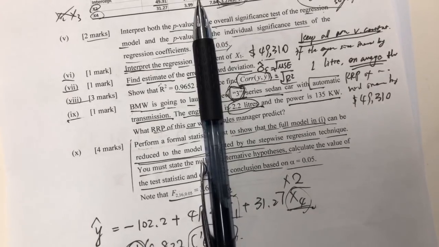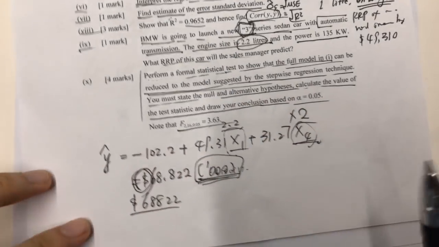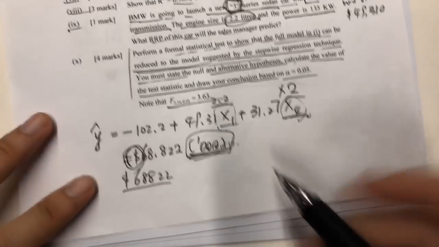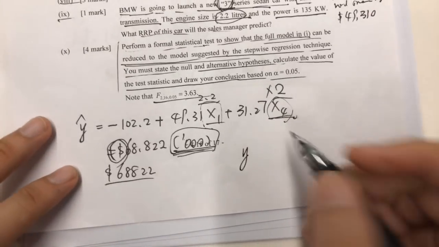Thank you, Bert. Alcohol inside? No alcohol. Come on. What's the formula to calculate y bar?